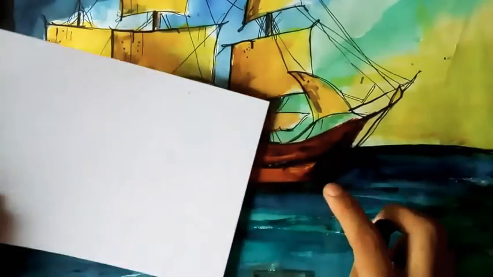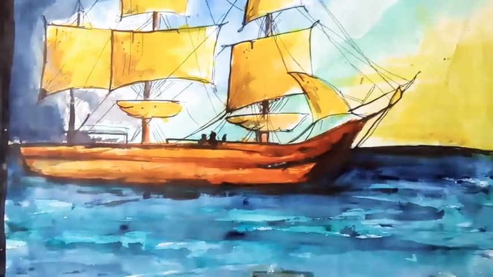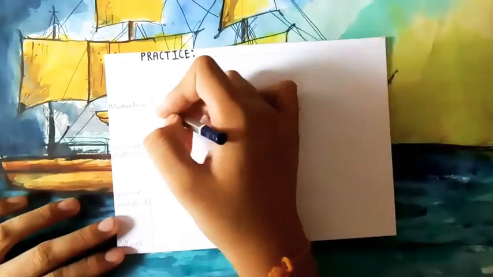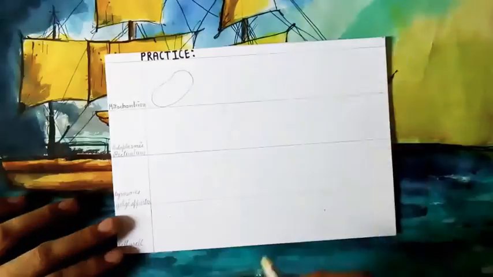Let's start. Before drawing the full structure, we have to practice some parts of it. First of all, I am going to practice the structure of mitochondria.